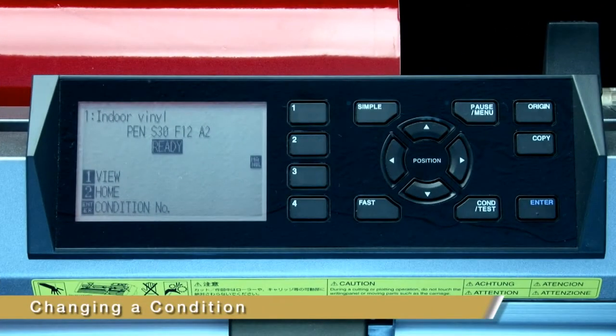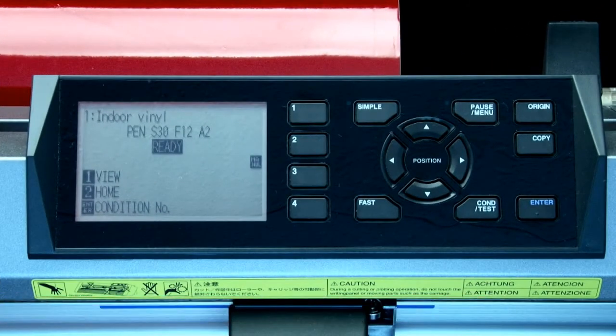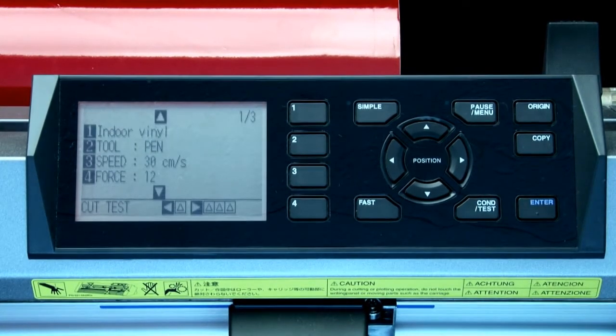Let's set up this current condition to cut through high-performance vinyl. To accomplish this, press the Condition Test key. This will switch to this screen that shows the current condition number and the settings for that condition. These settings include tool, speed, force, acceleration, and other more advanced settings. The first setting displays the current cutting condition number. We'll discuss switching conditions later in this lesson, but choosing this option will enable us to switch between conditions.